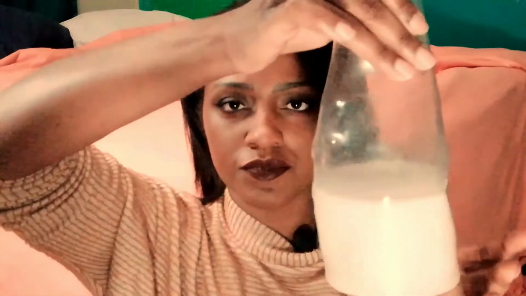But anyway, Tucuma liquid butter shows a really interesting thing about liquid soaps. Like, can you see how much it looks like milk?